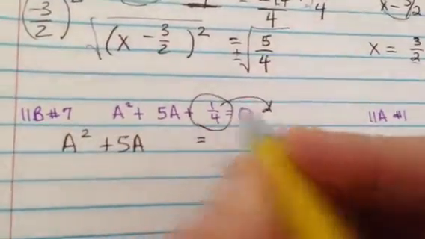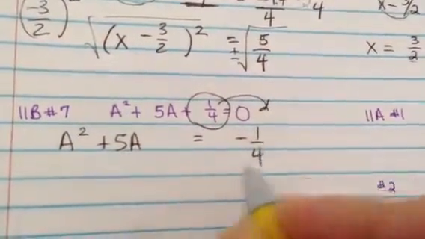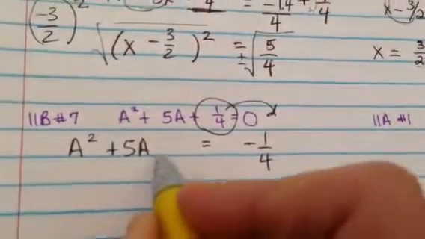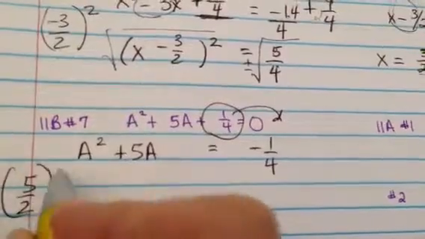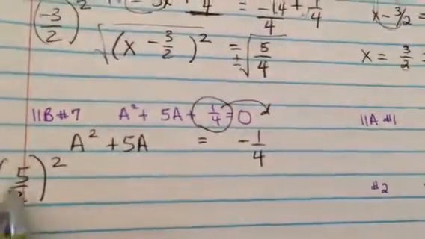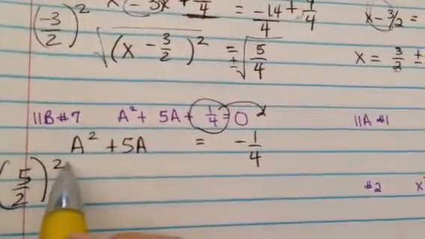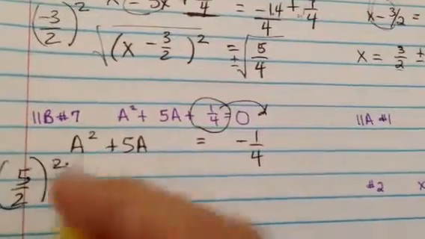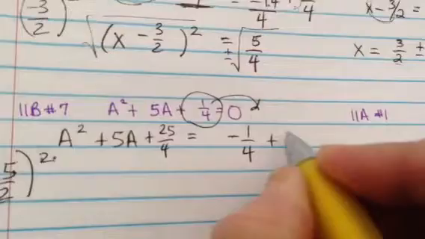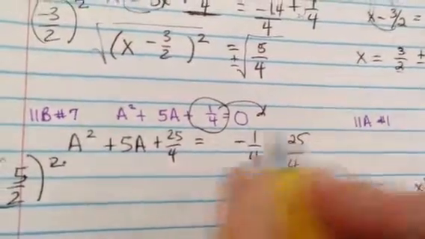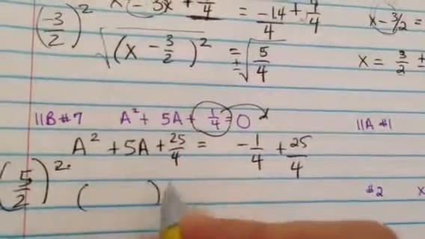If it's a +1/4 on this side, it's going to be a -1/4 on the other side. Still need to find that magic term, so take half of that and square it. Again, just think about what 5 squared is, 25, and 2 squared is 4. So you're going to have 25/4. So just add 25/4 to both sides. Okay, why do we do that?